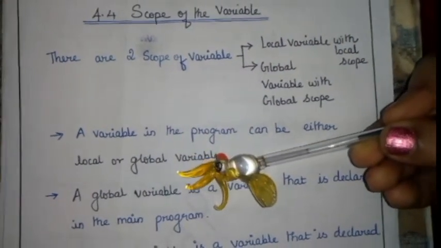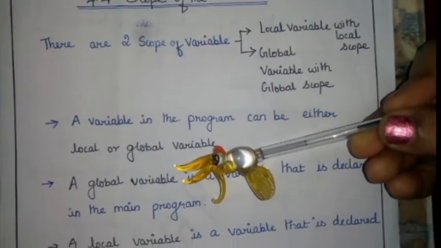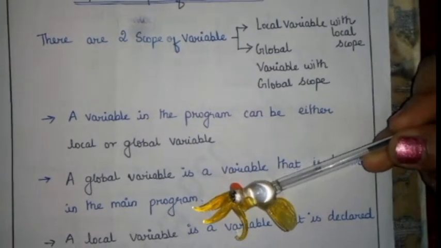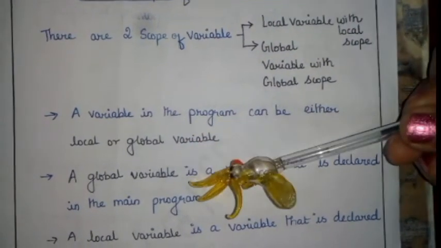What is local scope? A variable in this program can either be a local or global variable. A local variable is a variable that is declared in a main program.